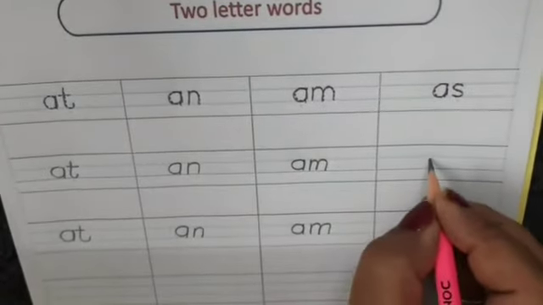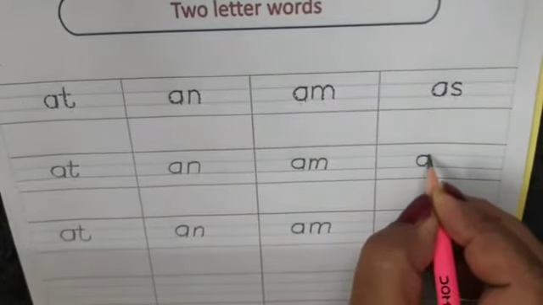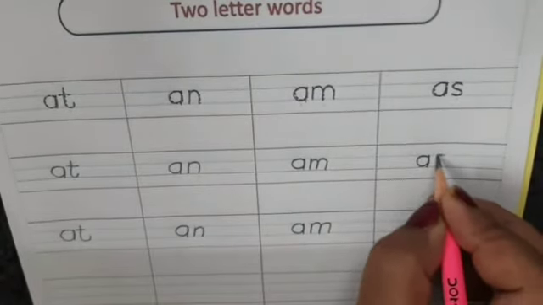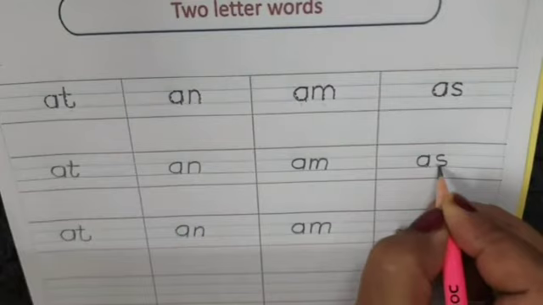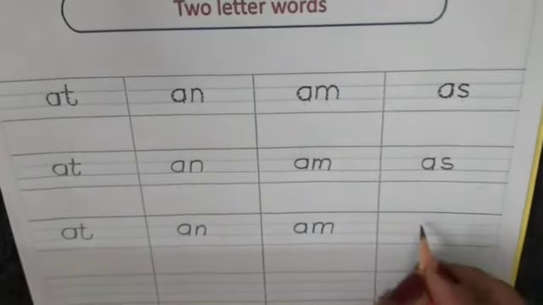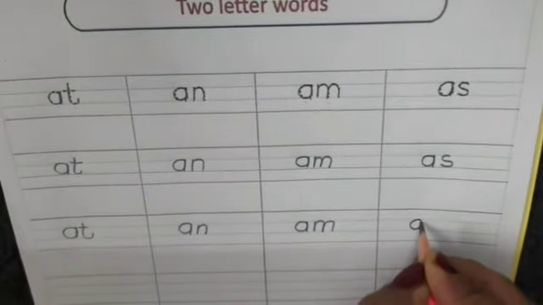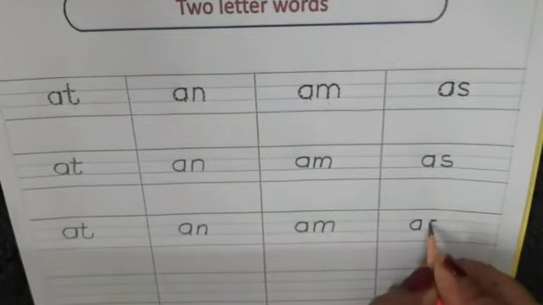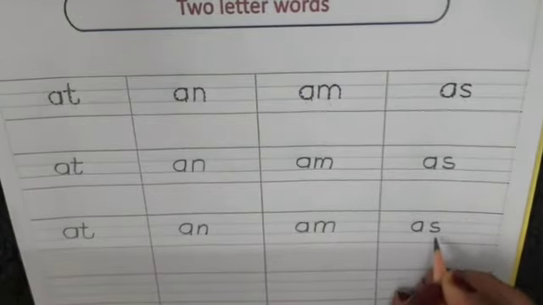Let us write over here. C curve, go up, come down straight. Okay. And S, we will make a curve and reverse C curve like this. As. C curve, go up, come down. S. C curve and reverse C curve.